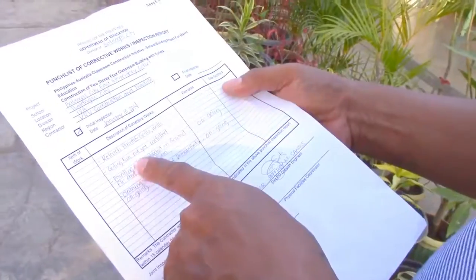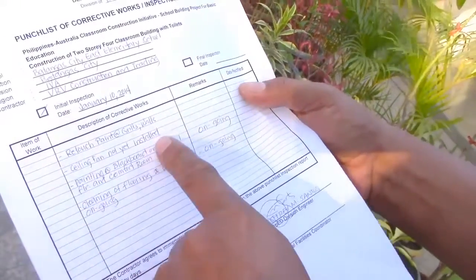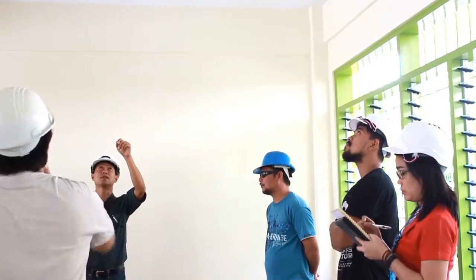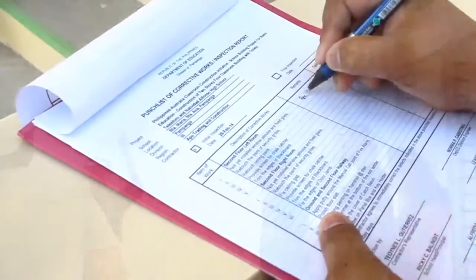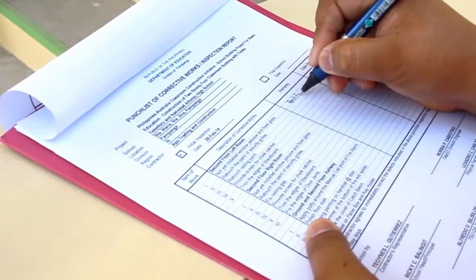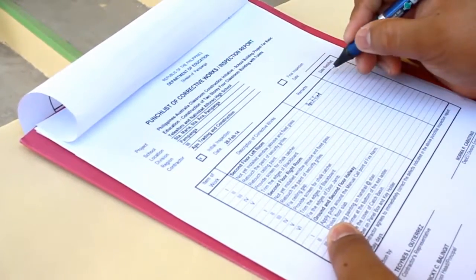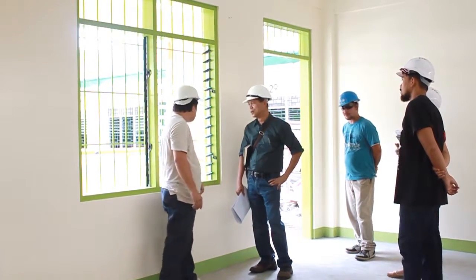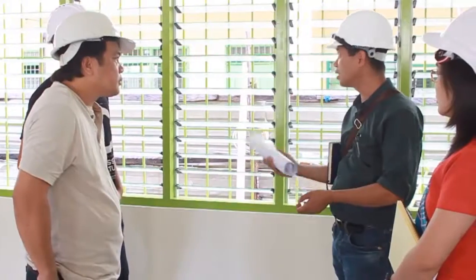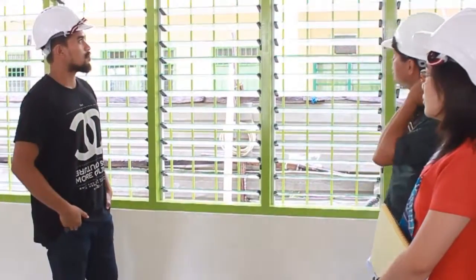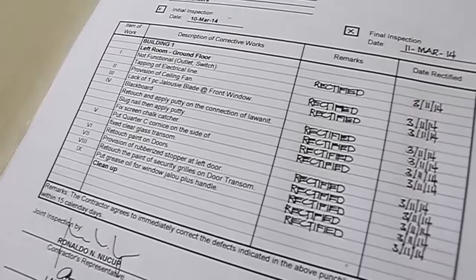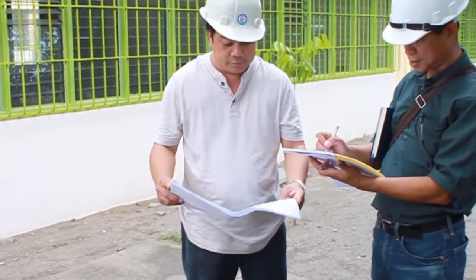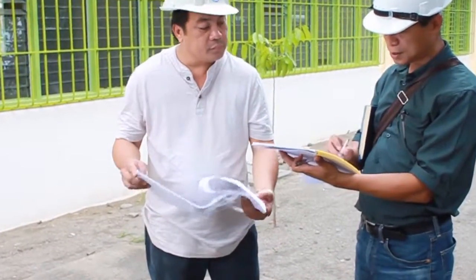This requires completion of the punch list, which records the inspection team's findings of defects, deficiencies, or any remaining works. It is the engineer's responsibility to record the inspection team's findings in the punch list so that outstanding works can be agreed and monitored, and any defects or omissions must be rectified before the contractor can hand over the building to DepEd. When the contractor advises the engineer that all tasks of the punch list have been completed, the engineer must check to ensure that the works have been carried out to the correct standards.